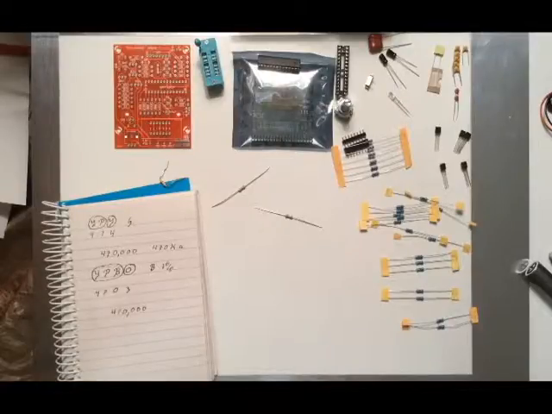Next video, I'll probably cover capacitors and how to identify them.